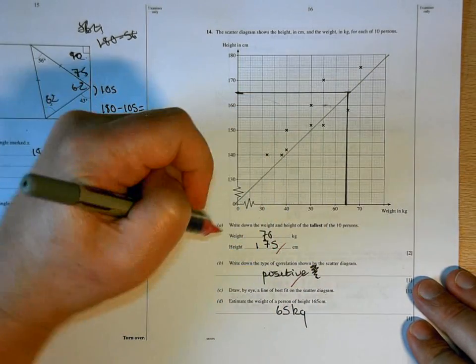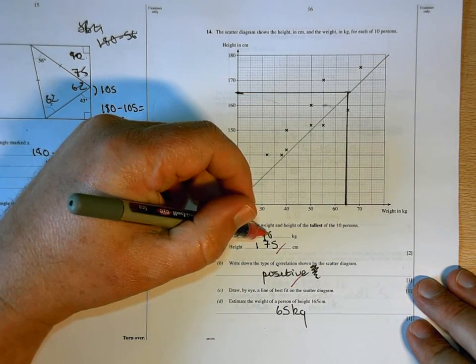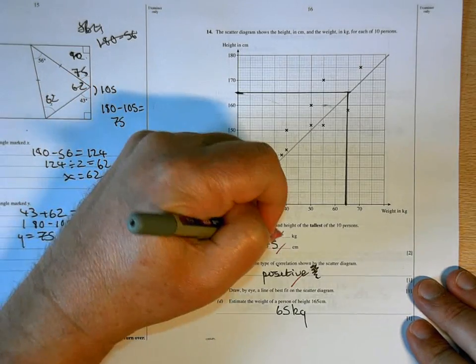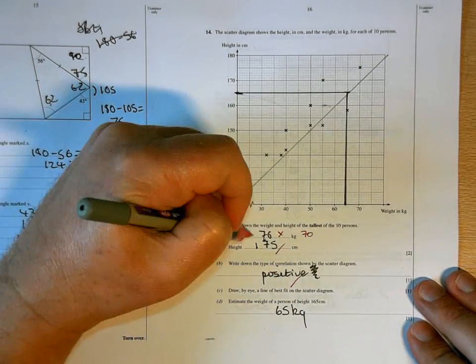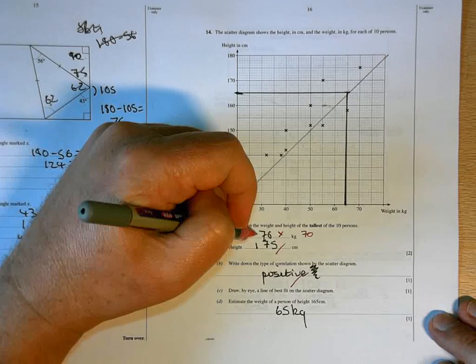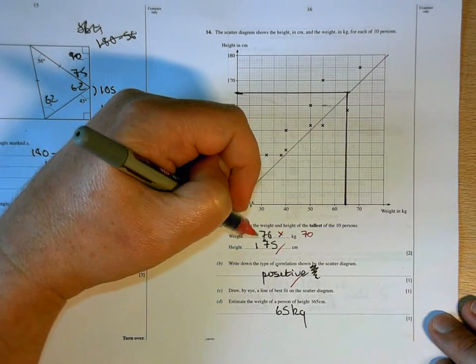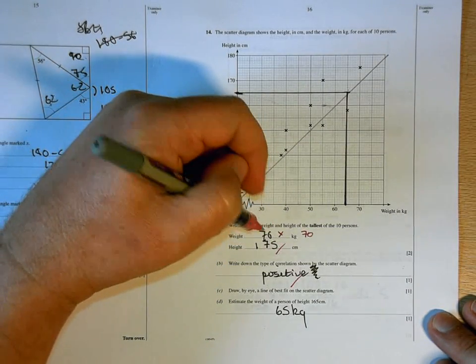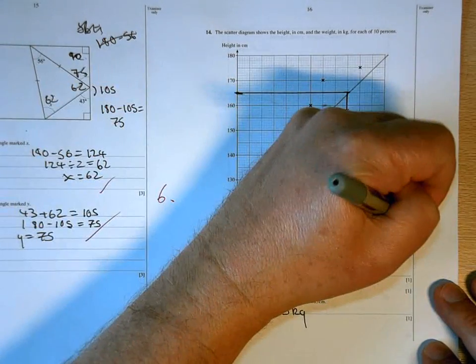Positive 175. Now that looks like 76 to me, which is wrong. Okay, it should be 70. Now if you tell me that is 70, you need to make sure that you write that clearly in the exam, because you've lost a mark there that you should have.